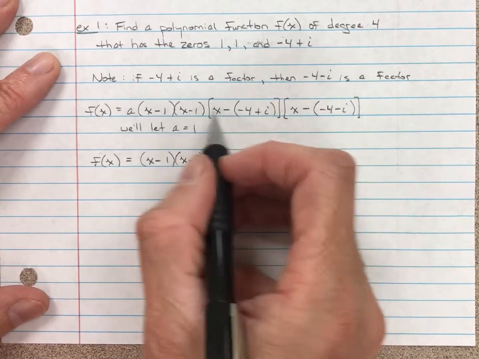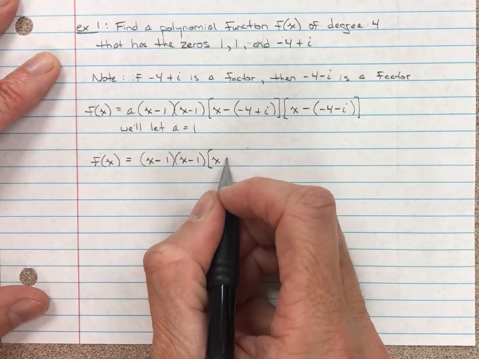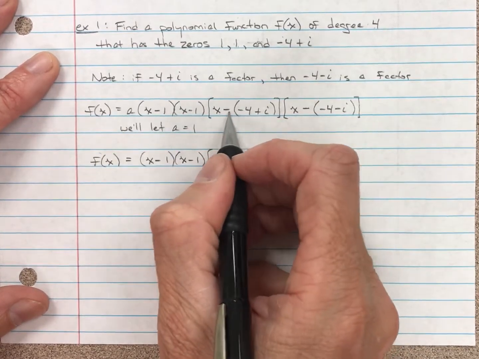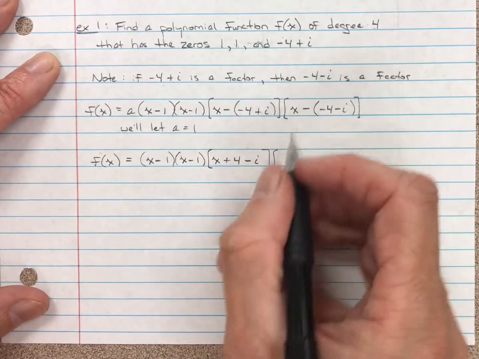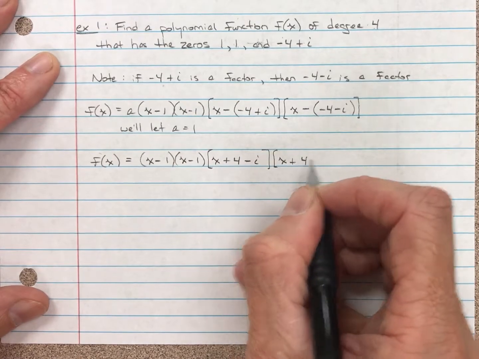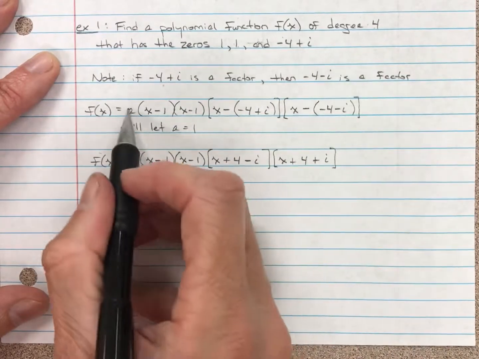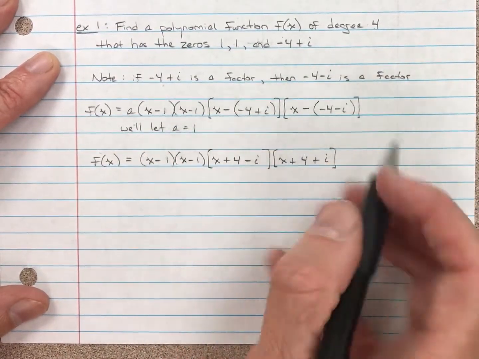While I'm rewriting this, I'm going to go ahead and distribute this negative. So this is x plus 4 minus i, times x plus 4 plus i. Again, as I rewrote this with a being 1, I distributed the negative across these parentheses.